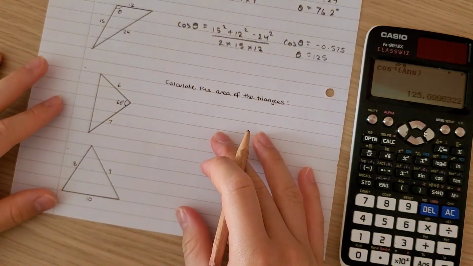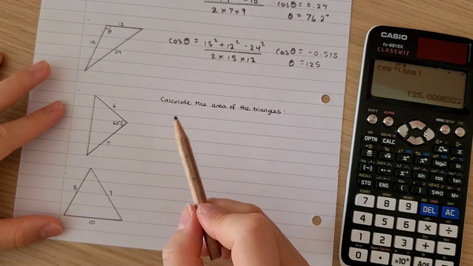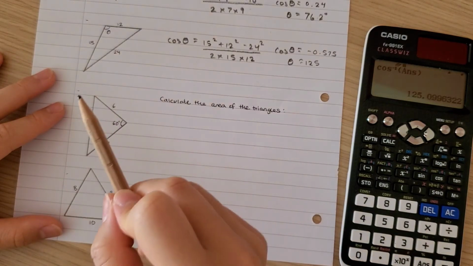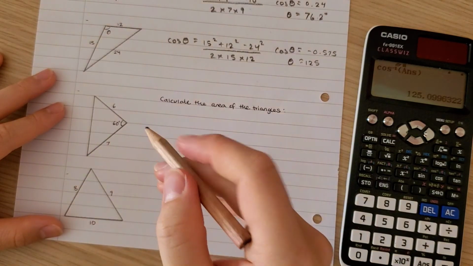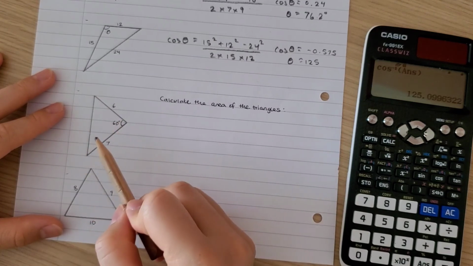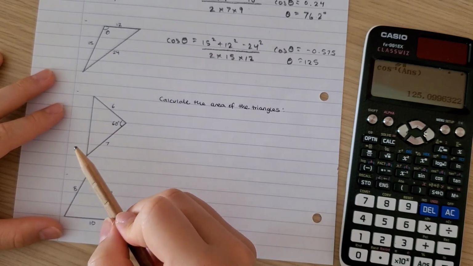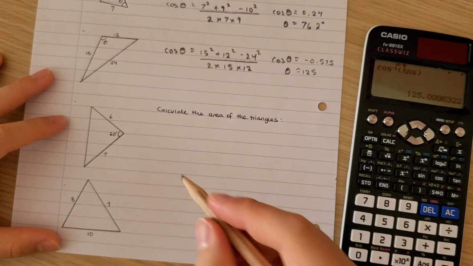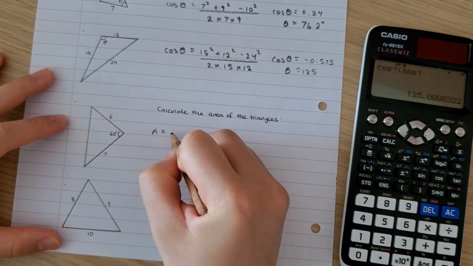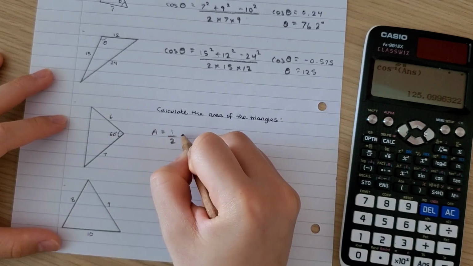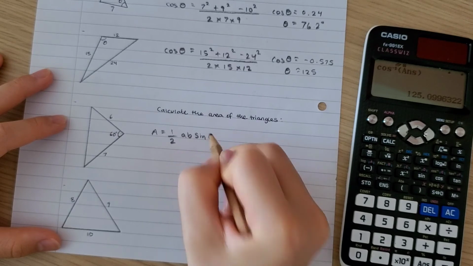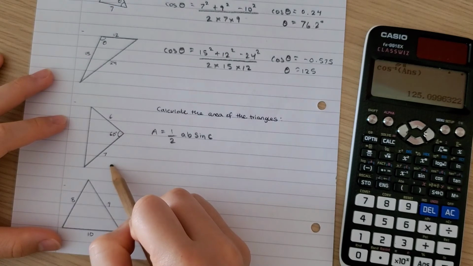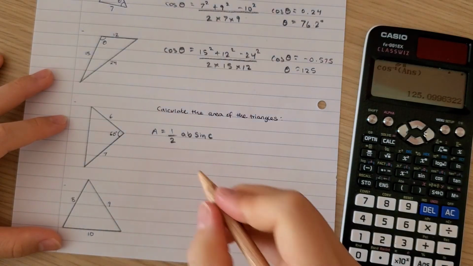The next one. So these use the formula to calculate the area of a triangle given you have an angle and two sides. So usually if you were given a bit more information you could use base times height over 2, but you're not always given that information, so we can use this equation. So the area equals a half AB sine C. So a half of 6 times 7 sine 60 to get the area.